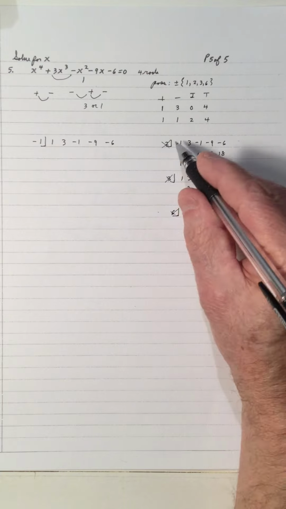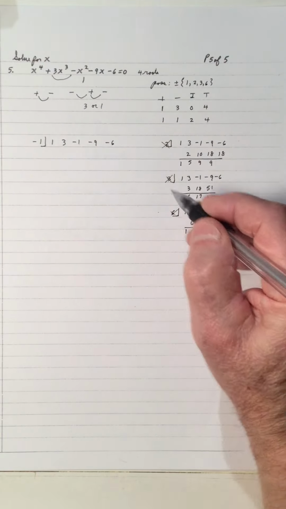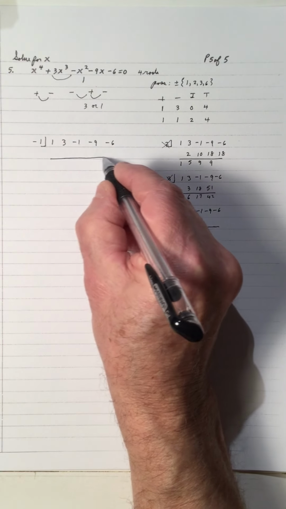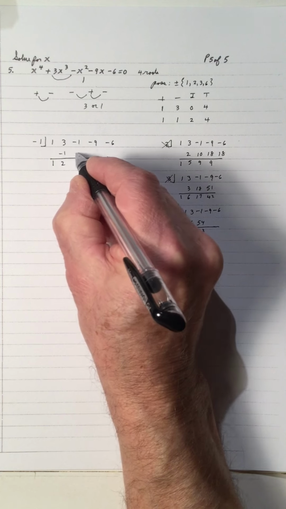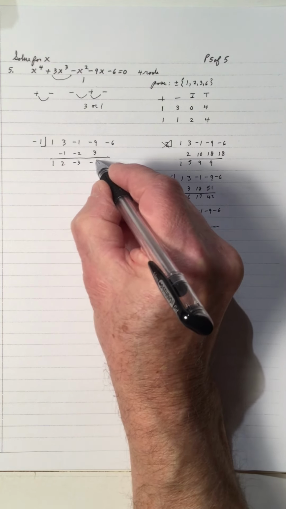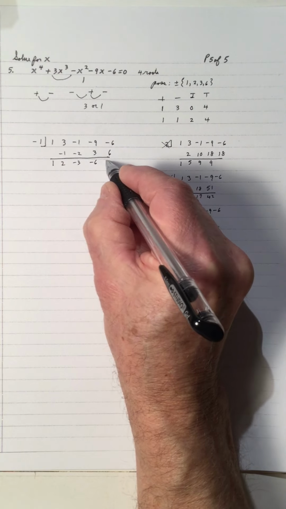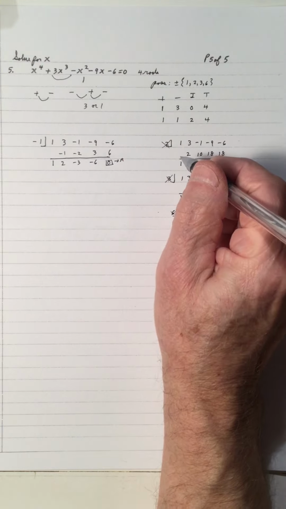So that means I tried 1, didn't add up to 0. Tried 2, 3, 6. So let's try -1. Bring down your 1. You get a -1, 2, -2, -3, 3, -6, 6. Oh, we have a remainder of 0. So -1 is a root.